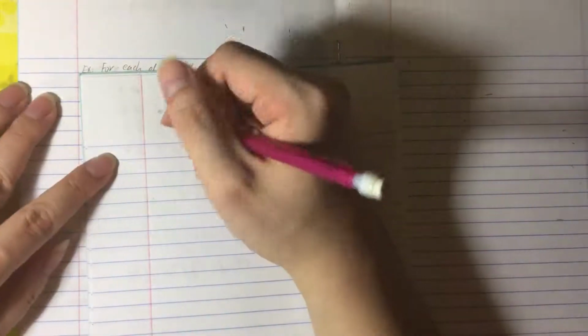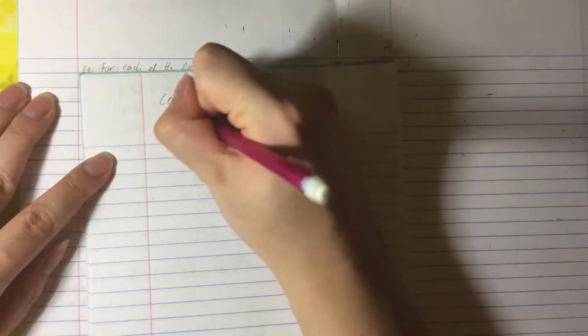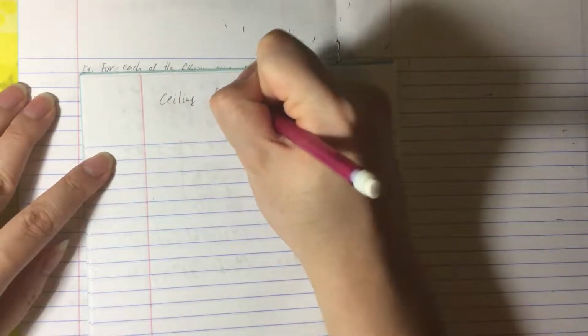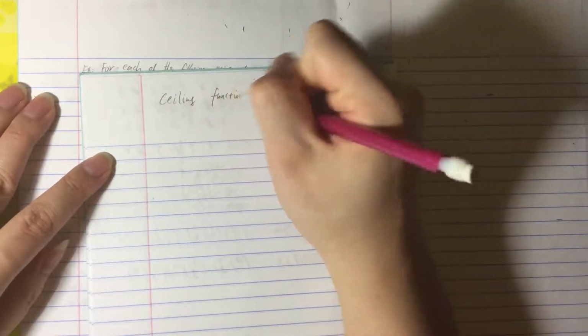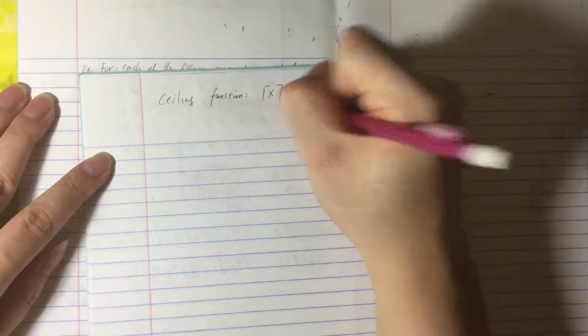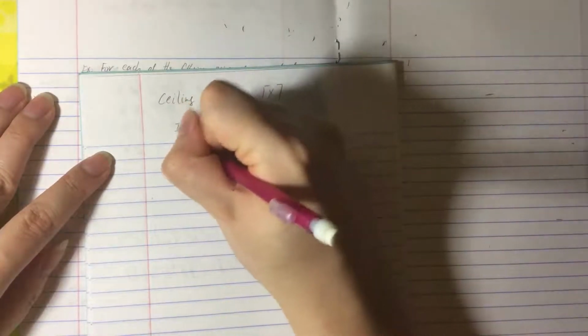Similarly, we also have a special function called ceiling function. Ceiling function is very similar to the floor function. We don't need it for now, but we'll use it in a later class. Let me give you an introduction for ceiling function. The rule for ceiling function of x is very similar.